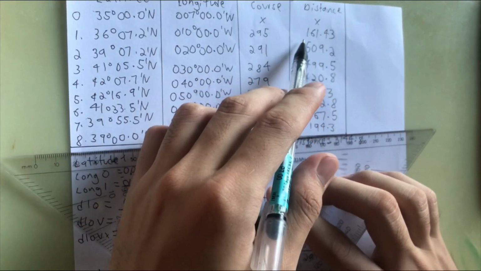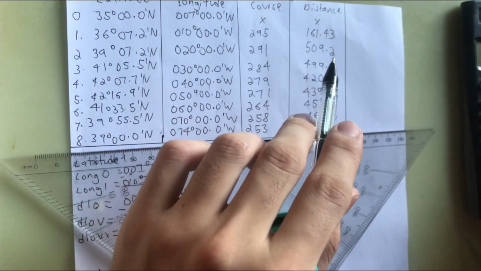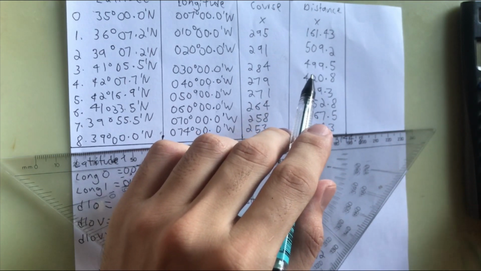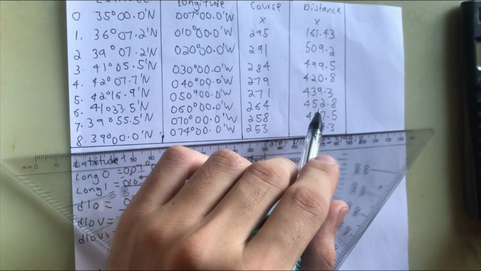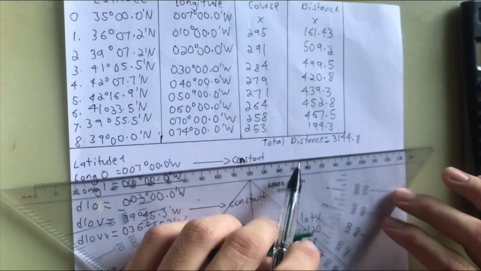Lastly, we need to add all the distances: 161.43 plus 509.2 plus 499.5 plus 420.8 plus 439.3 plus 452.8 plus 467.5 plus 194.3, and the total distance is 3144.8.